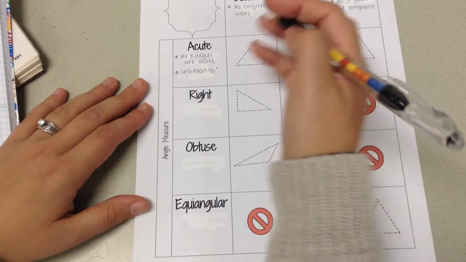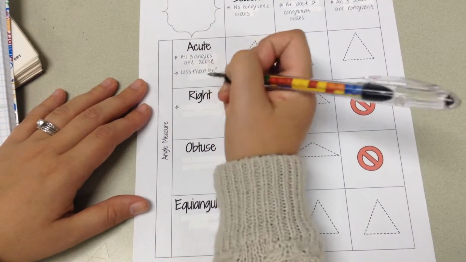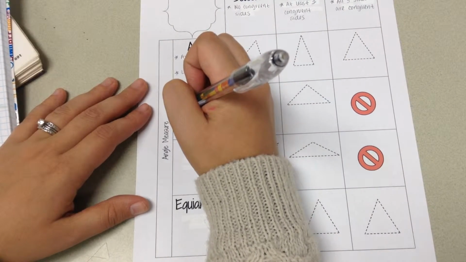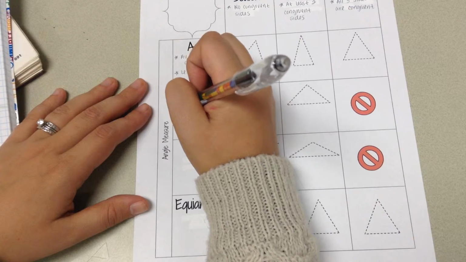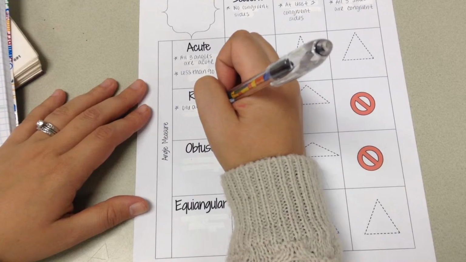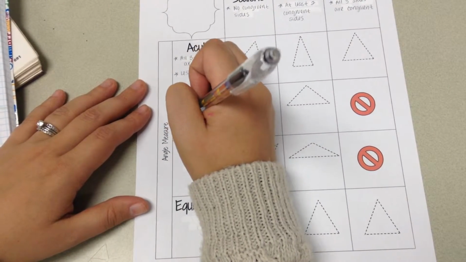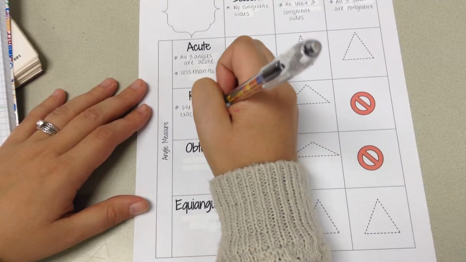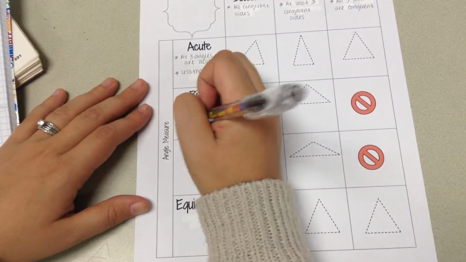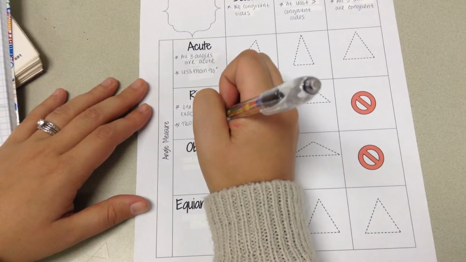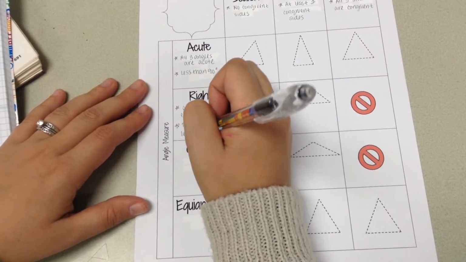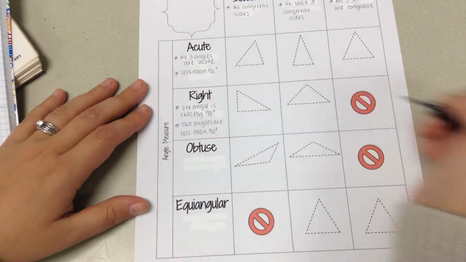And then right means one angle is exactly 90 degrees, and 2 angles are less than 90 degrees.